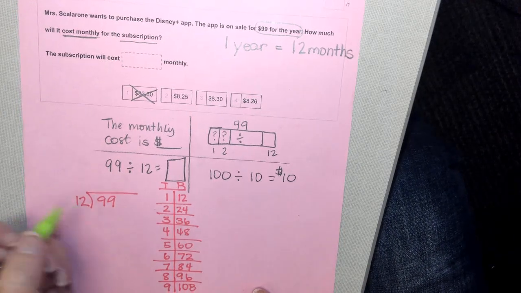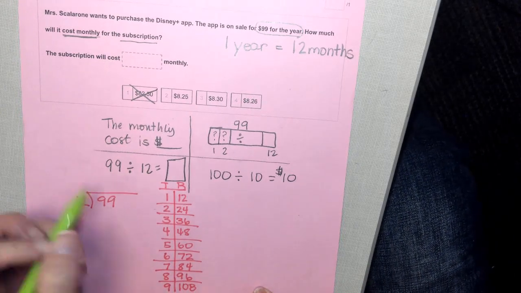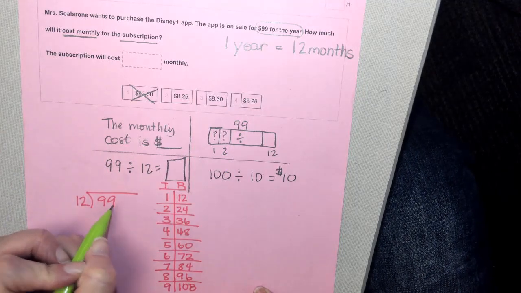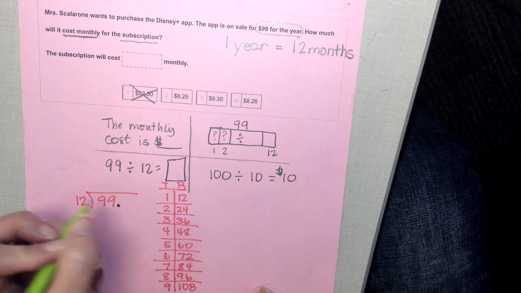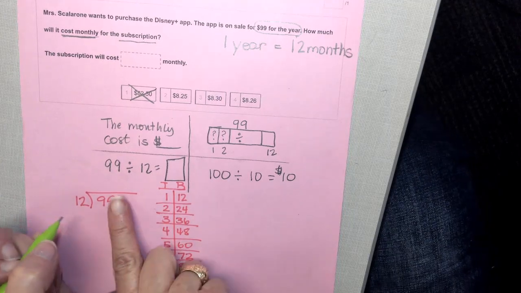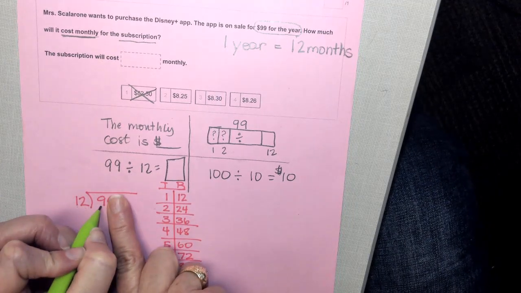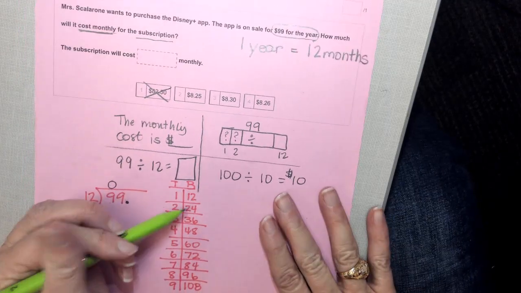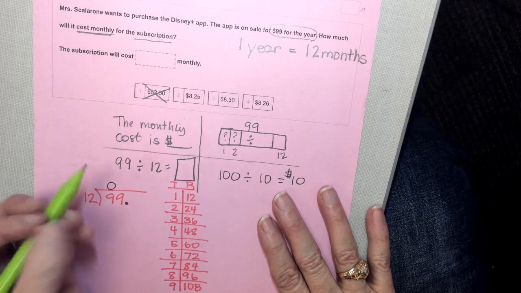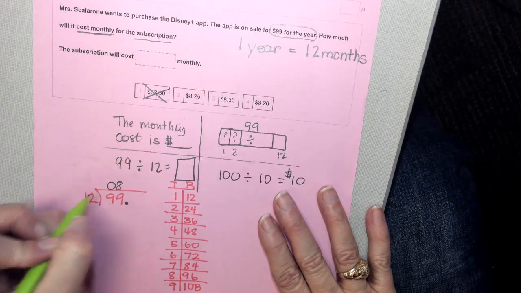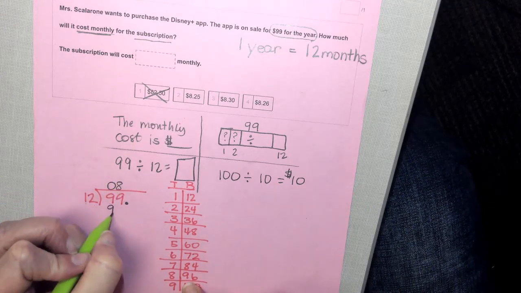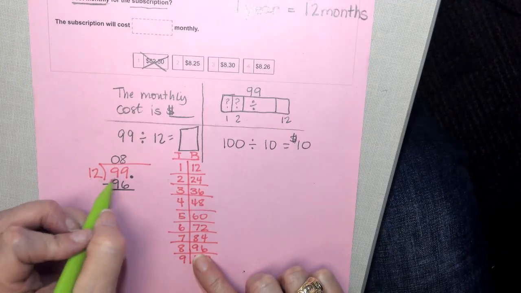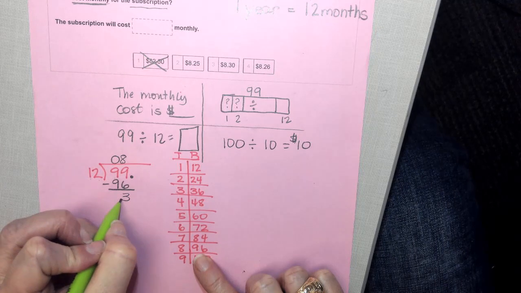All right, and right away what I know about this problem is I'm probably going to get a decimal because I'm going to have some left over. So I'm going to go ahead and put my decimal and think to myself, how many groups of 12 are in 9? And there are 0. How many in 99? I'm going to get as close as I possibly can, which is 8. And 8 groups of 12 is 96. So that gives me 99 minus 96 is 3.